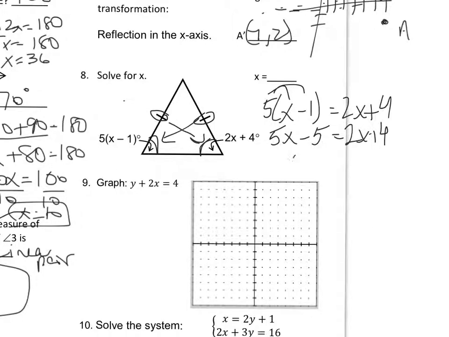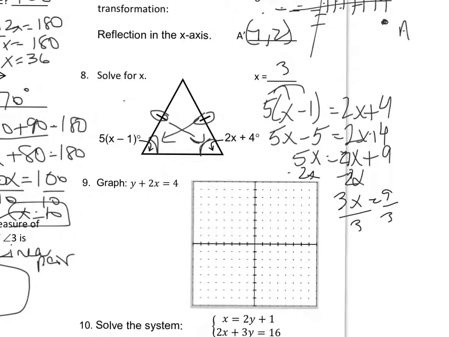I'm going to add 5 to both sides, so I get 5x equals 2x + 9. Subtract 2x from both sides. And we get 3x equals 9. Divide by 3, divide by 3. And I get x equals 3.